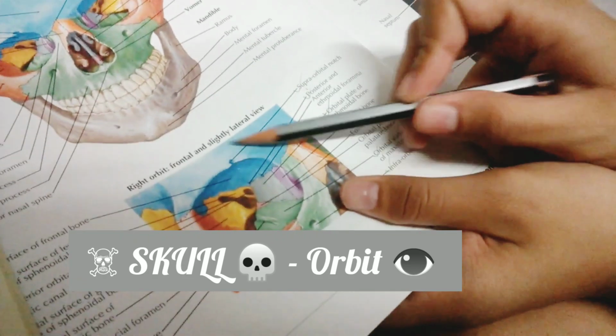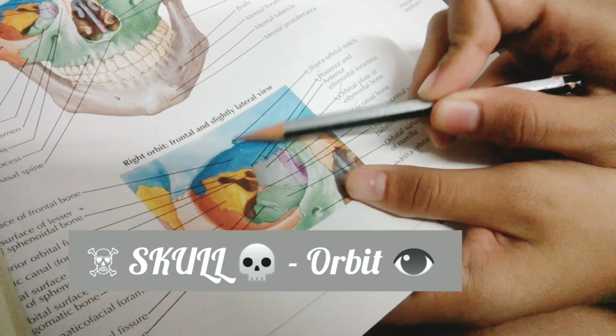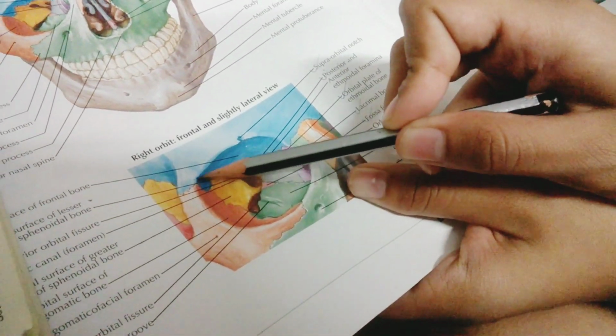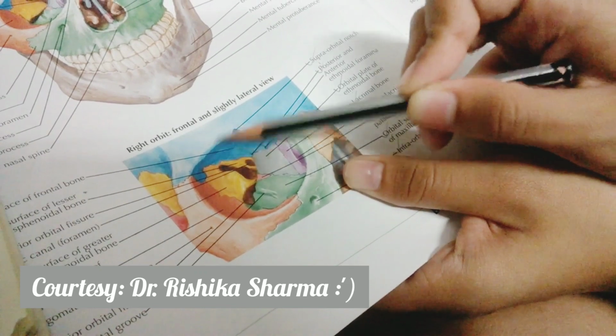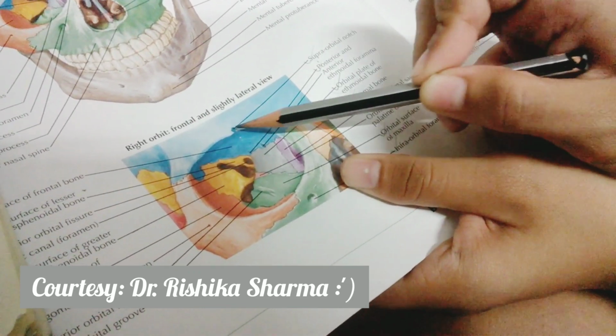Now the blue one is the frontal bone. This is the supraorbital notch. You can see it at the junction of the lateral 2/3 and the medial 1/3 of the frontal bone of the supraorbital margin. You can see the supraorbital notch right here.